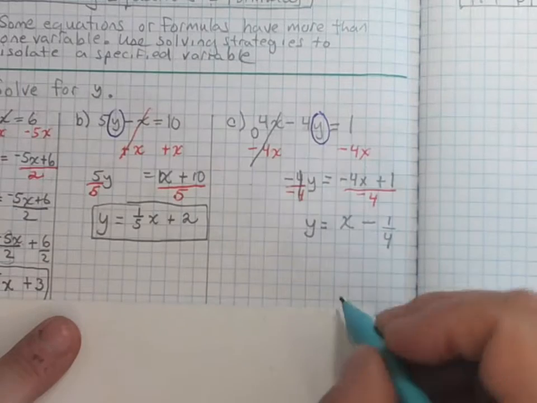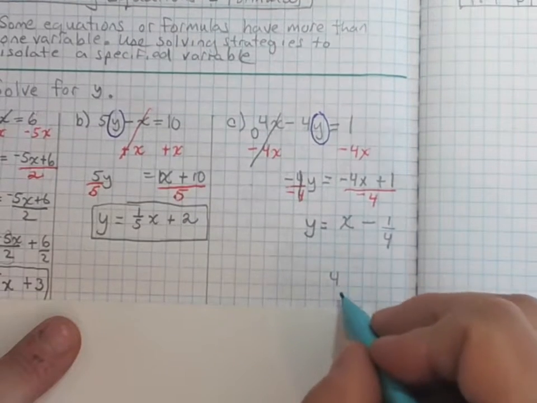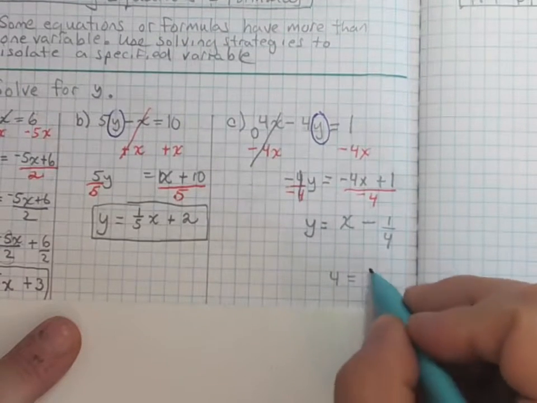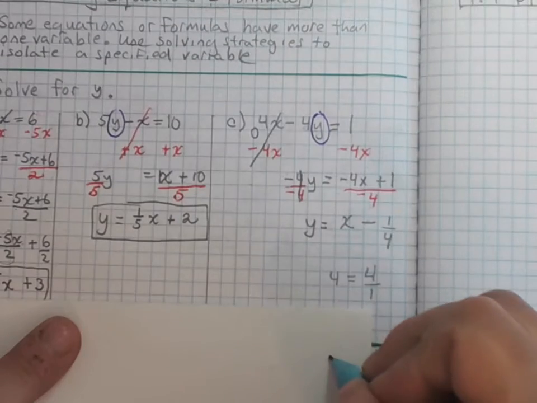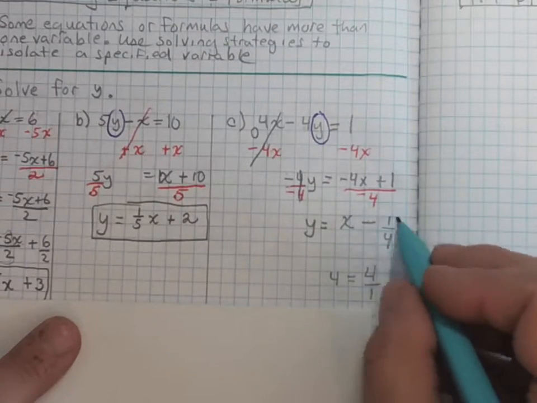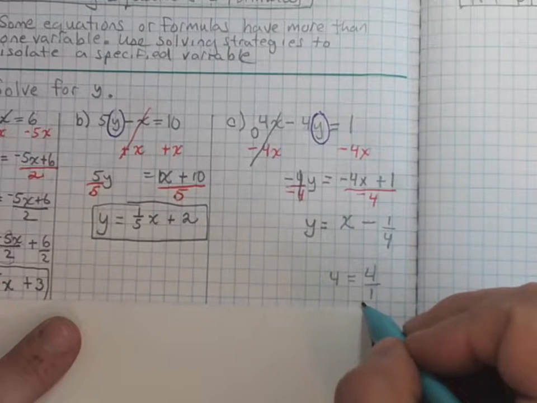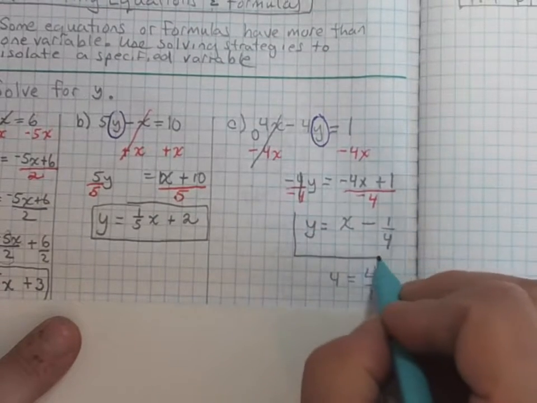Okay, what reduces to 4? So how would I write the number 4 as a fraction? Hopefully you thought 4 over 1. Remember, you can't just put a 4 here. Okay, keep that in mind. All right, so that's our answer.